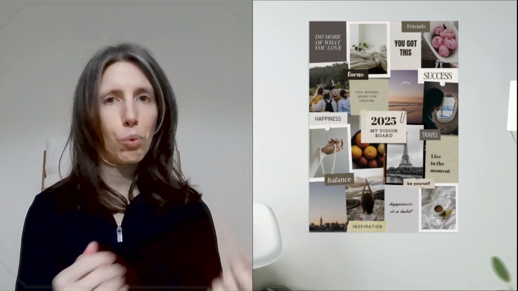One of them is having a vision board in your room. Vision boards we usually have wherever we have our workspaces or common places like a living room, but it is a possibility as well if you want to have one in your room, if it feels good to you, if it aligns with your aesthetic.